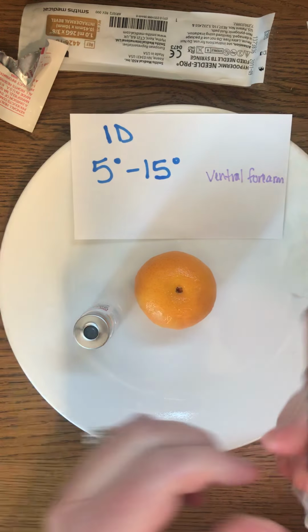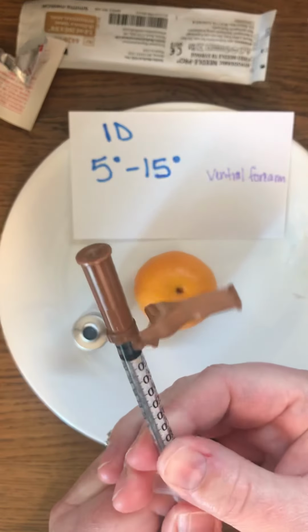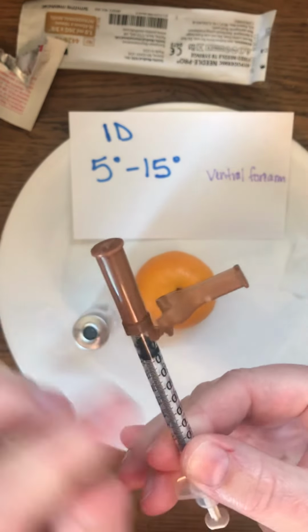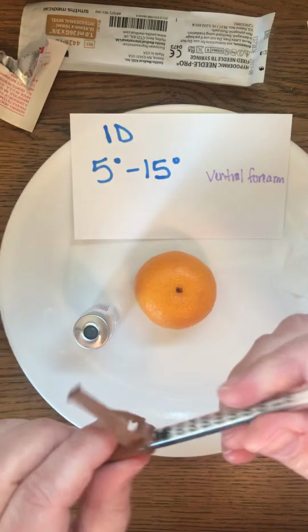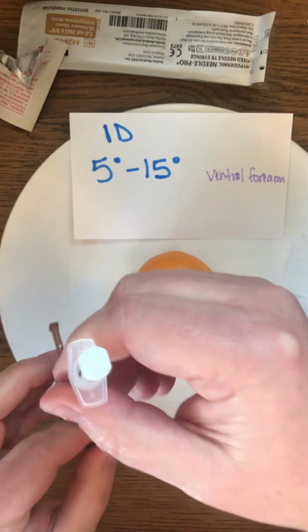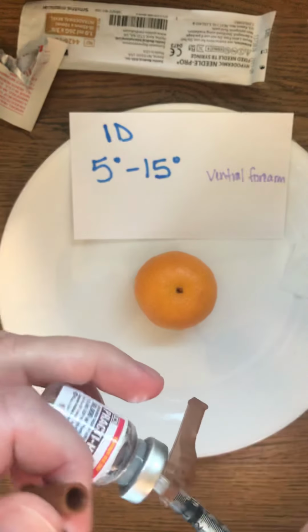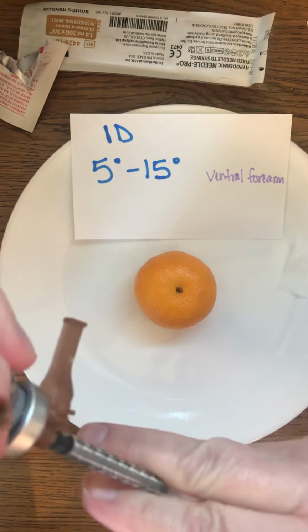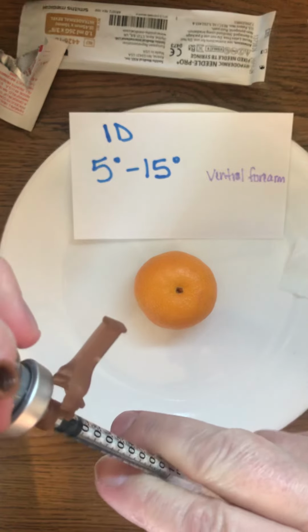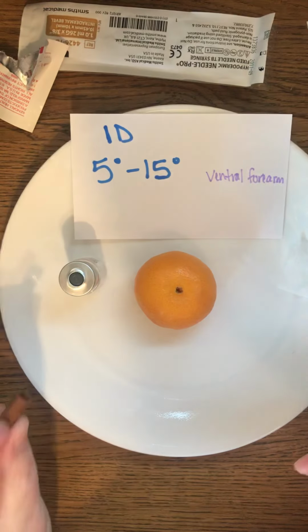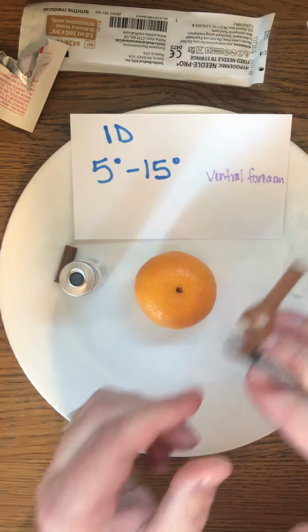We don't draw up very much, so we're only going to draw up 0.1 mils. I'm going to get the air in first. I've already cleaned my top. I'm going to go in like this. I'm going to inject the air in, and then I'm going to pull back. There we go. If we're going to use this right away, we don't even need to recap.